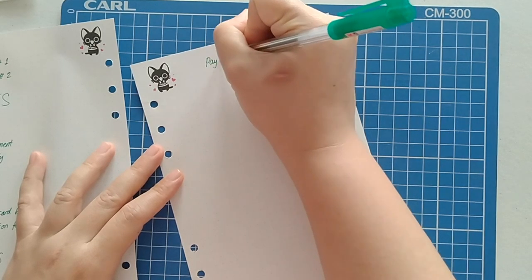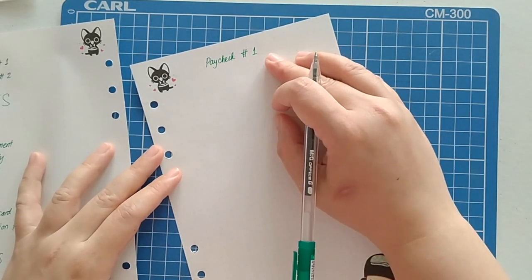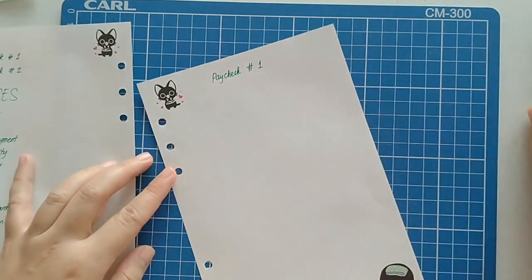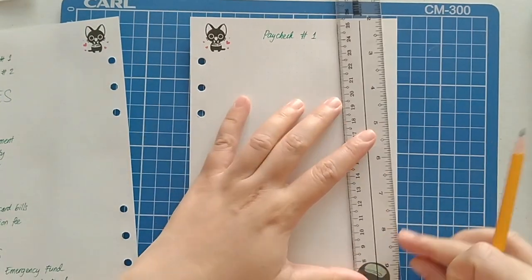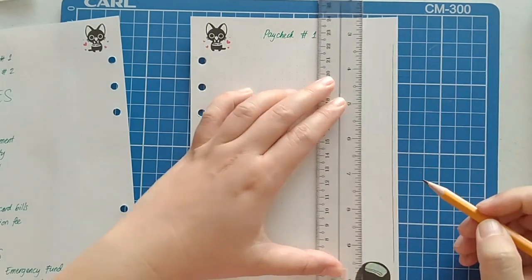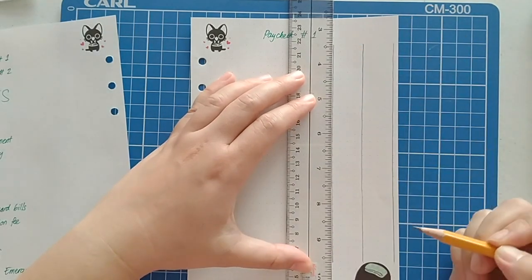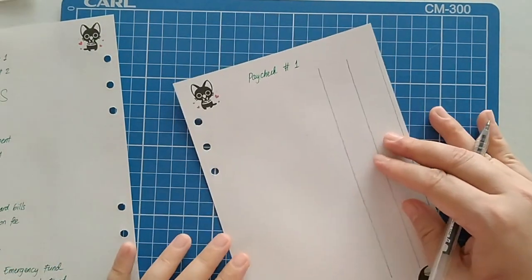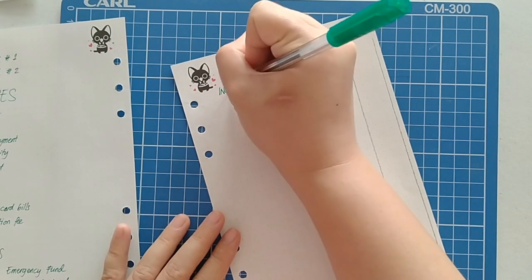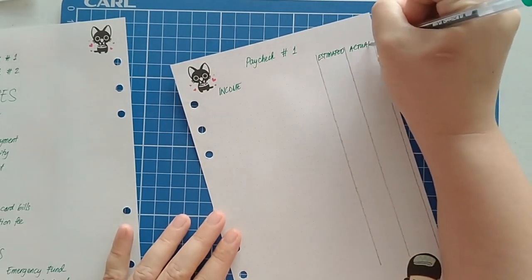So for paycheck number one, I don't usually write paycheck one. I usually write the date when this budget will be used. I have to write down my budget before I receive my paycheck. So I have two columns for the amount, one for estimated and one for actual. Then I have my income, which is the amount of that first paycheck.